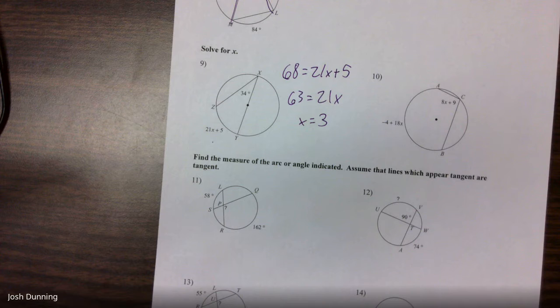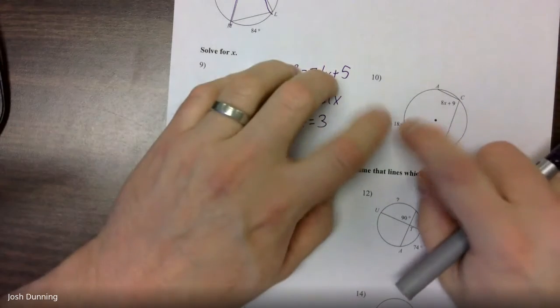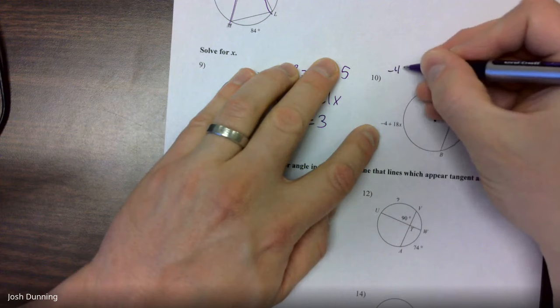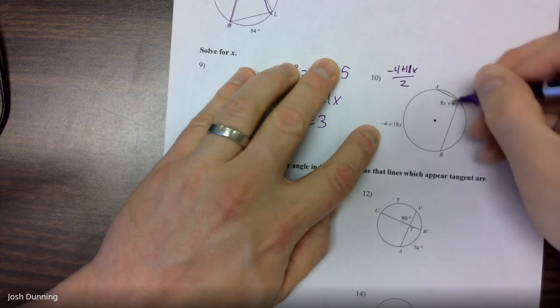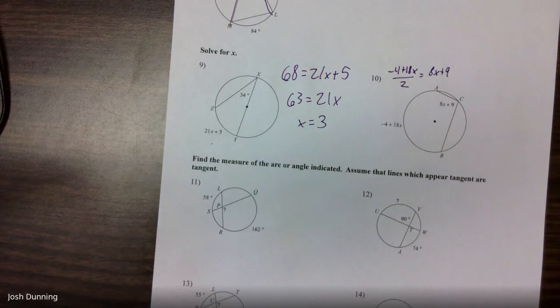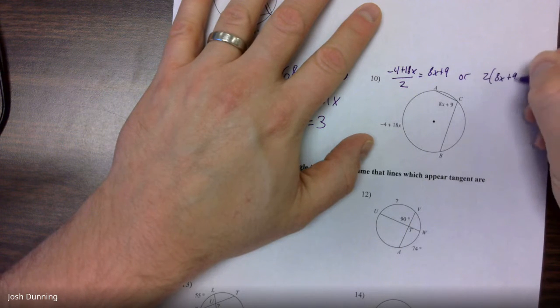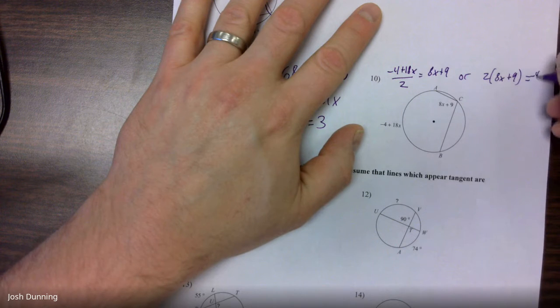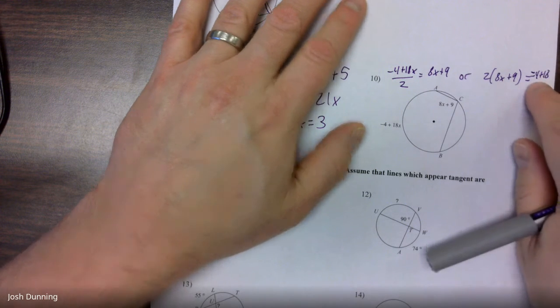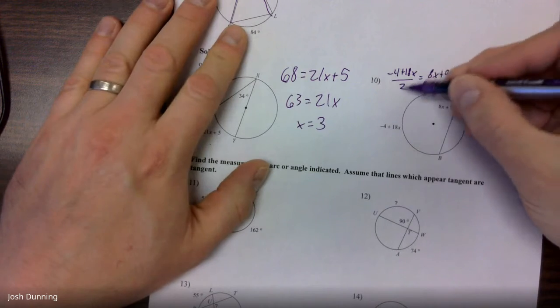Now number 10. Oh, well, there's x's both places. So it doesn't really matter here. We can do it one of 2 ways. We can take half of that to get the angle. Or you can double the angle to get the arc. And that's a negative there. Kind of blended in with my equals. Either way, like here, this wouldn't be too bad.